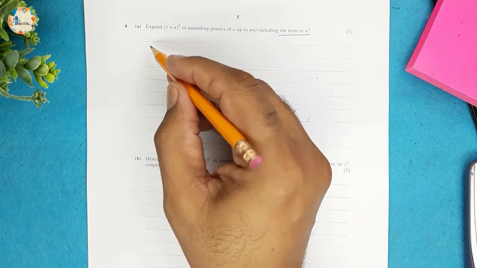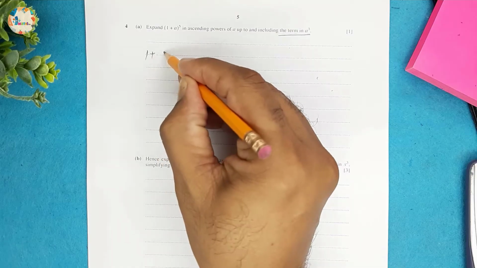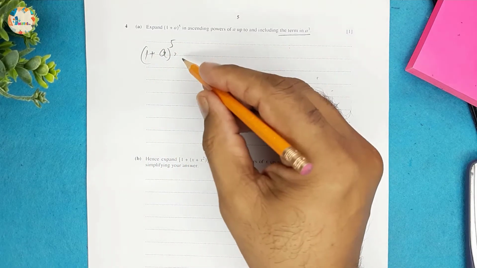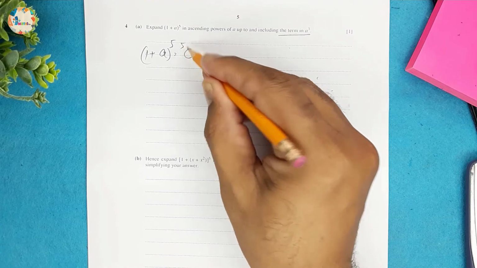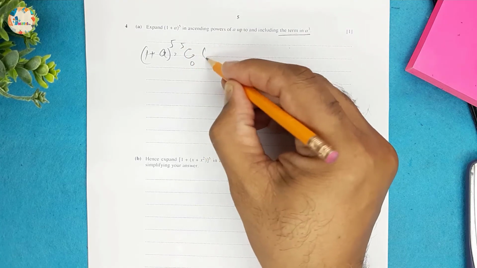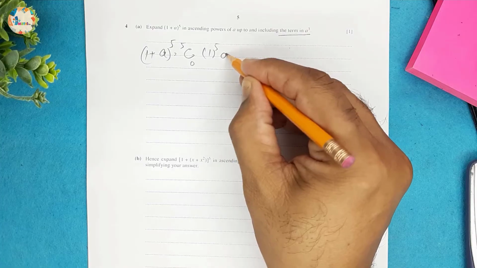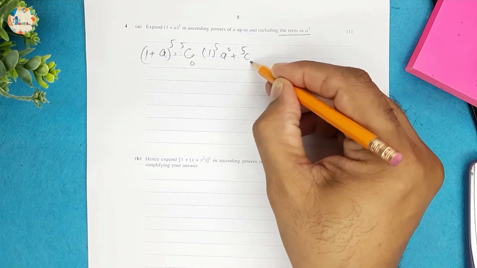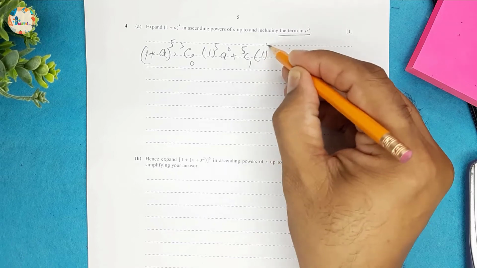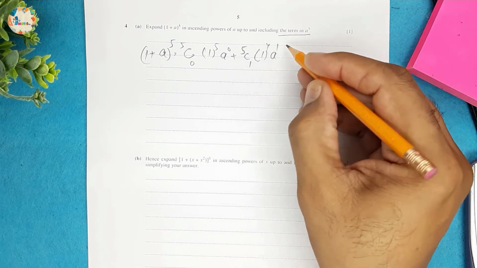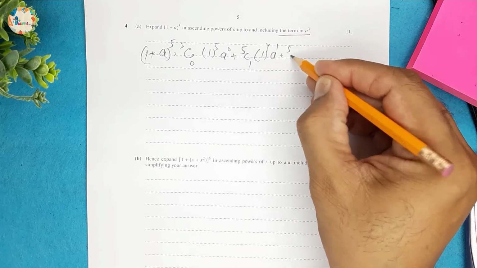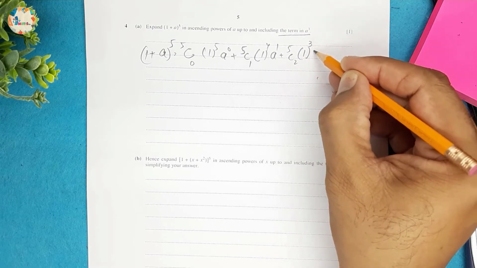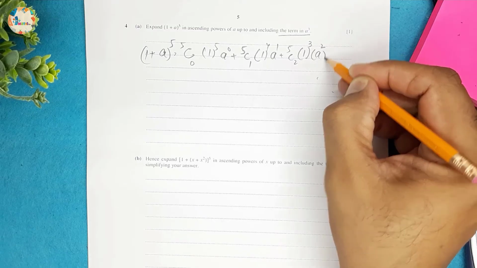So 1 plus a raised to the power 5, we can write, for example, 5c0 1 raised to 5 a raised to 0 plus 5c1 1 raised to 4 and a raised to the power 1 plus similarly 5c2 1 raised to power 3 and a raised to the power 2.